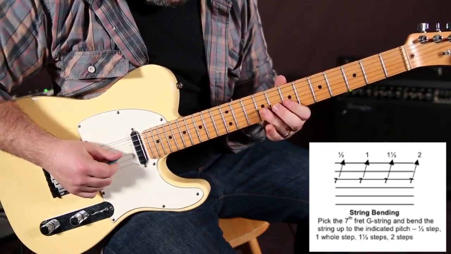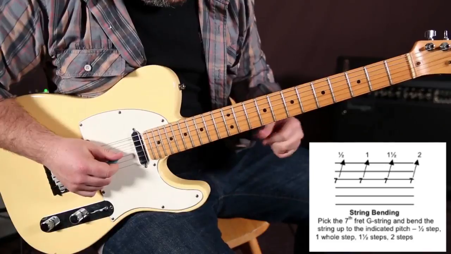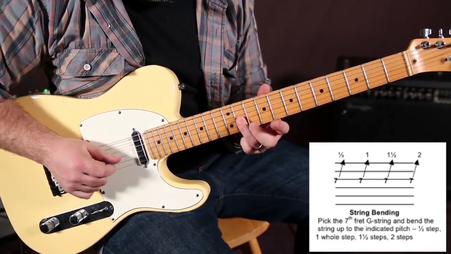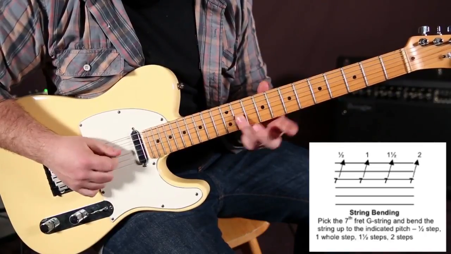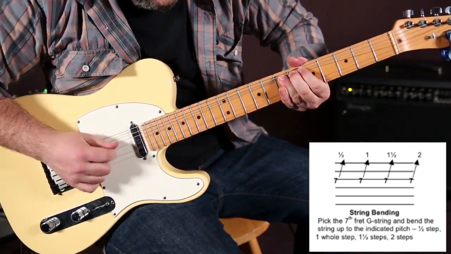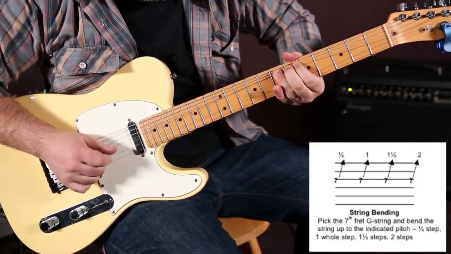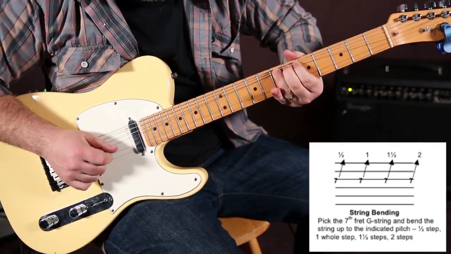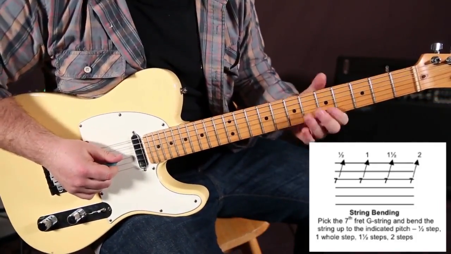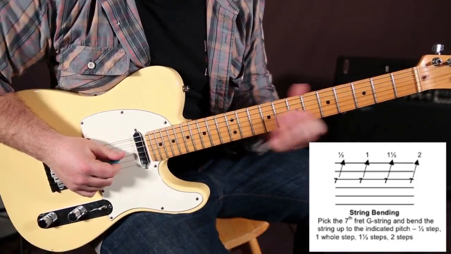And then finally, the number 2 means 2 whole steps from the 7. So that to that. So that's what you see there with the bend, is how far of a step the pitch needs to go.